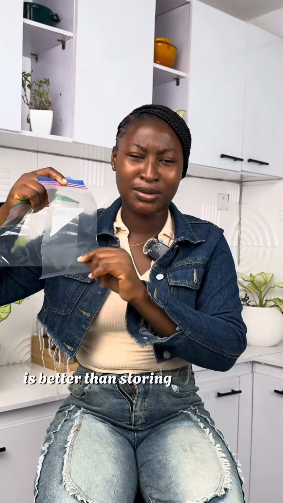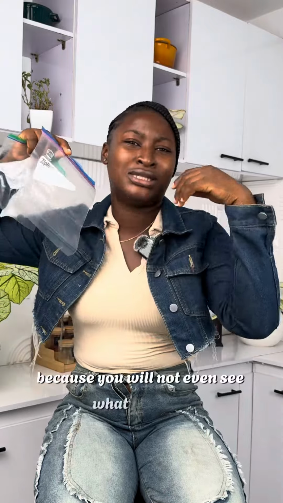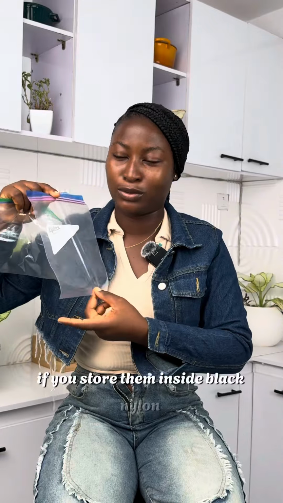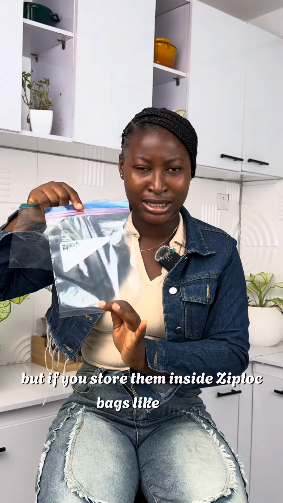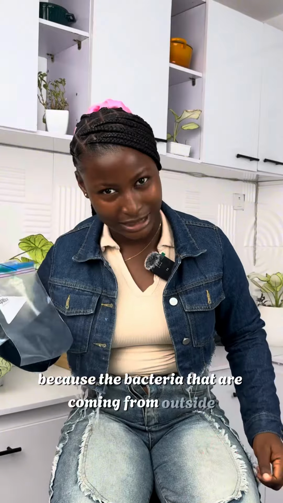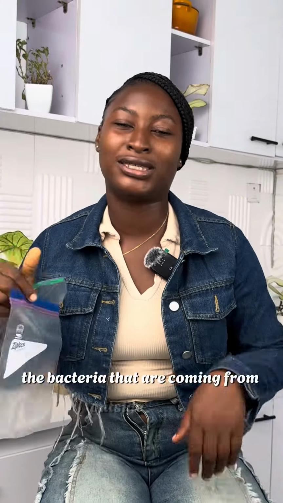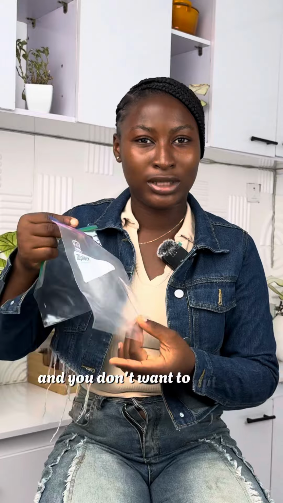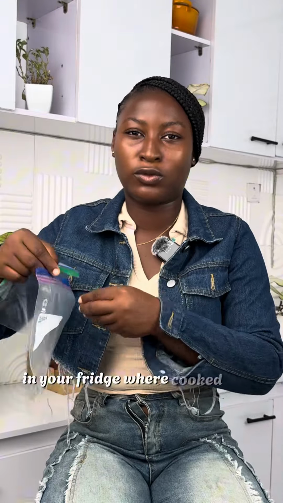It's better than storing them inside black nylon, because you won't even see what is inside if you store them inside black nylon. But if you store them inside Ziploc bags like this, it is neater. That way you've been able to reduce cross-contamination, because the bacteria that are coming from outside is a lot, and you don't want to put that same bacteria in your fridge where cooked food are already in.